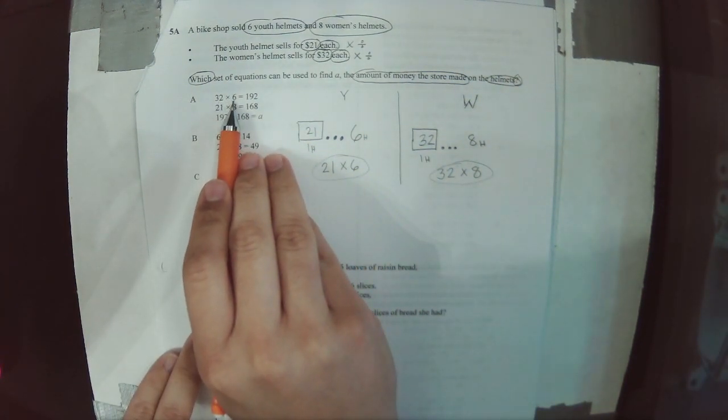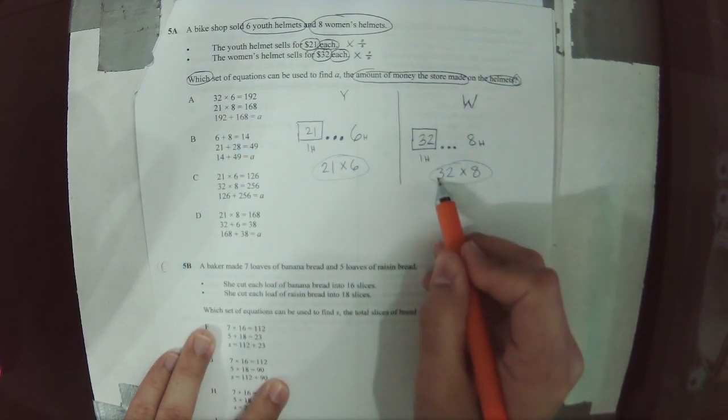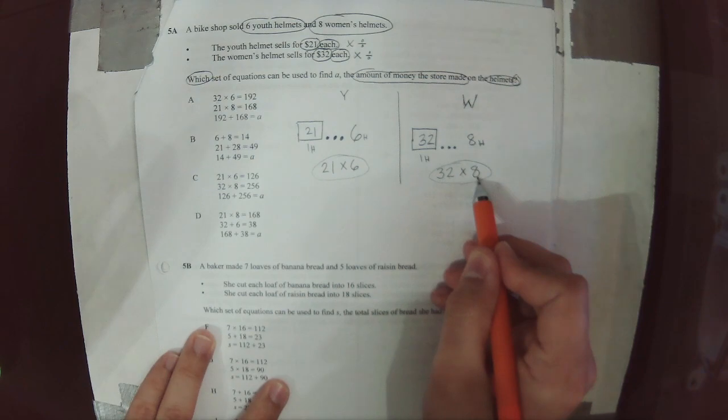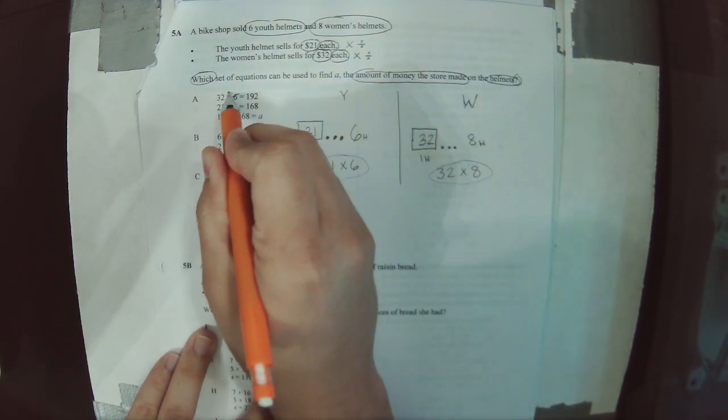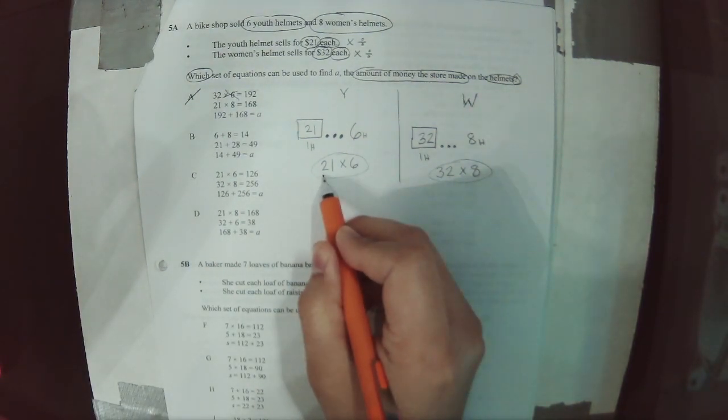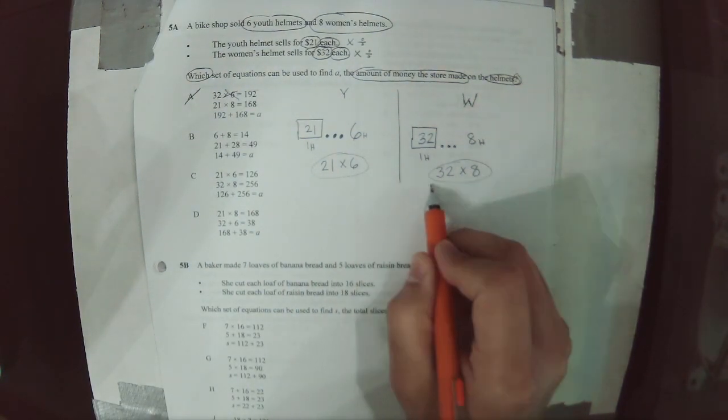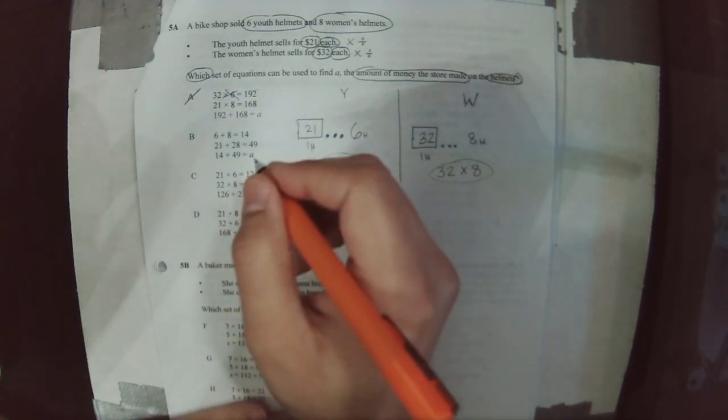32 times 6. That's close, but they messed something up there. It should be 32 times 8. They have 32 times 6. Oh, no, they mixed up our numbers. B, 6 plus 8. Nope. Don't have 6 plus 8. We have 6 times 21. We have 8 times 32. But not 8 plus 6.